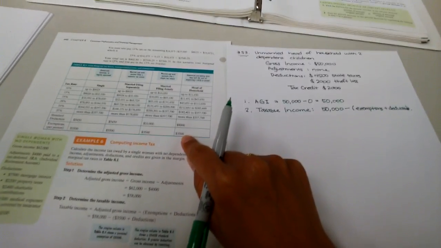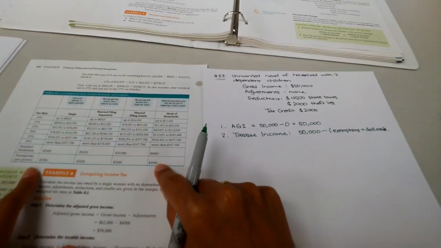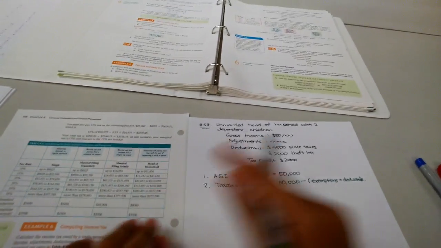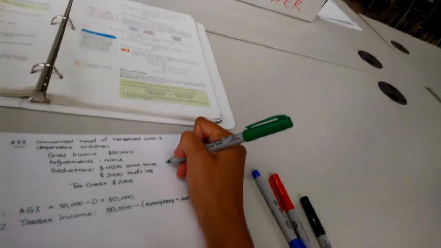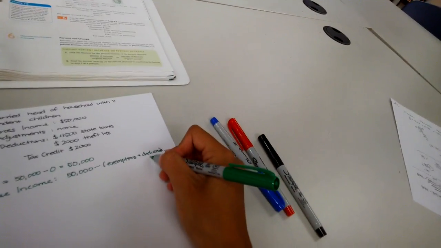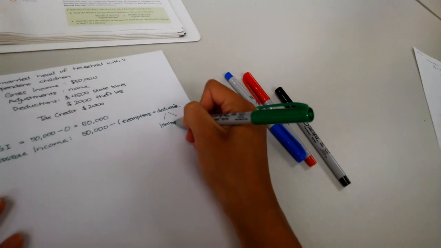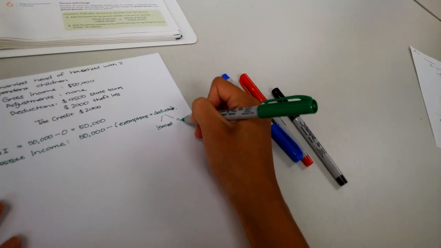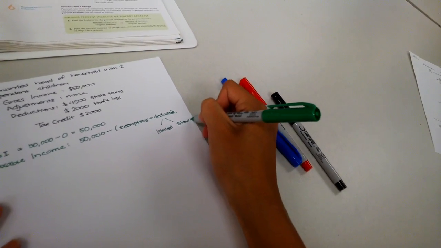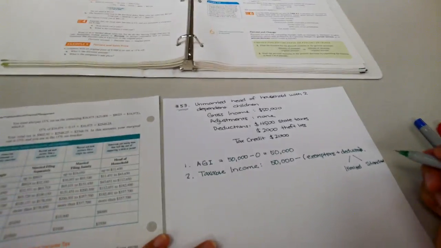So we have to take into consideration how many people we're filing for and all that stuff. First off, there's two routes for deduction. I could either take the itemized or I could take the standard. All right, so let's compare those two to start off with.